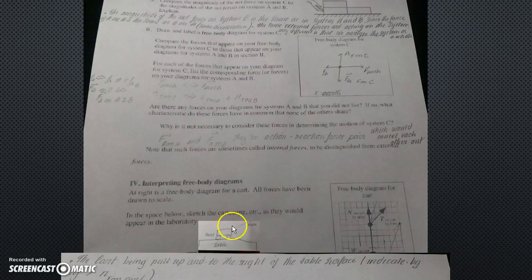So this is my sketch of the free body diagram for the car. I have a table and a car sitting on the table and a rope pulling at an angle. So my description for the situation is that the car is being pulled up and to the right of the table surface, indicated by the magnitude of the gravitational force being greater than the normal force, which means that the car is being lifted up at an angle and to the right.